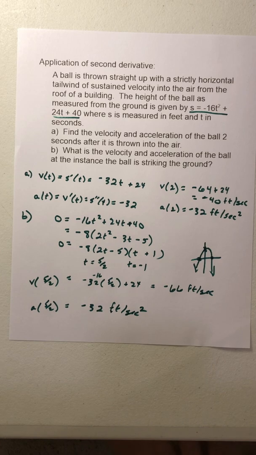Good luck with your higher order derivatives. Good luck throwing in that quotient and the product rule and finding the derivative the second time. They're fun.